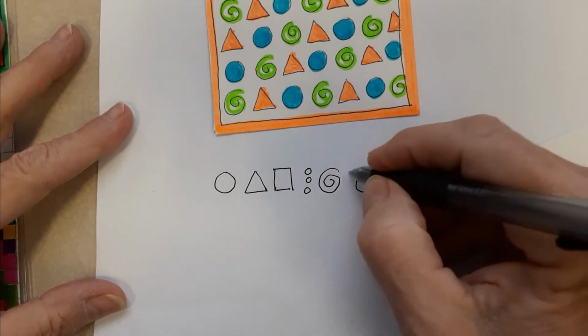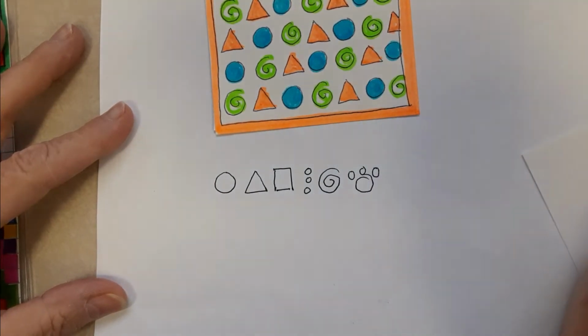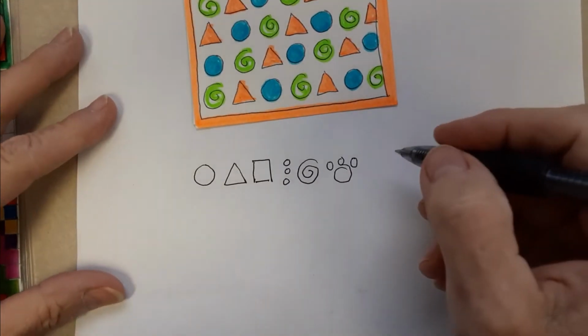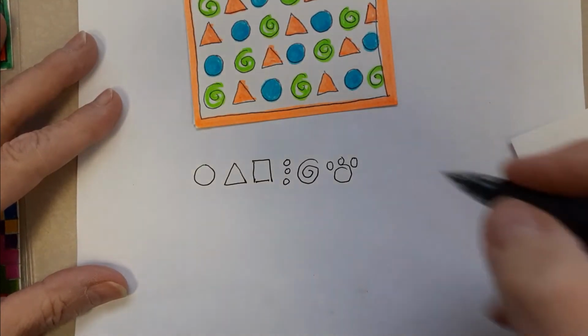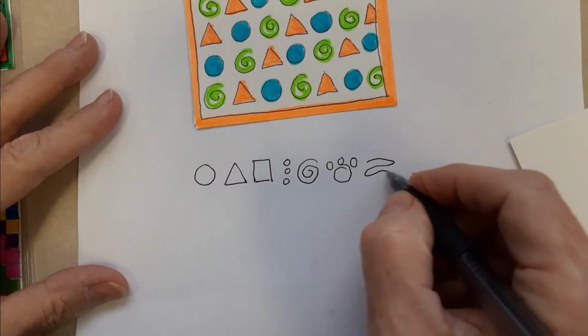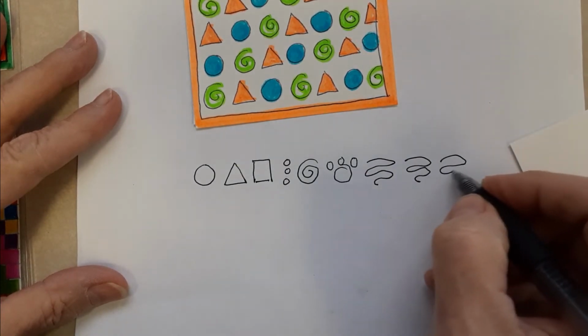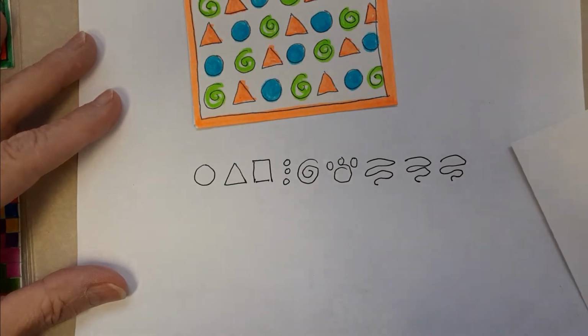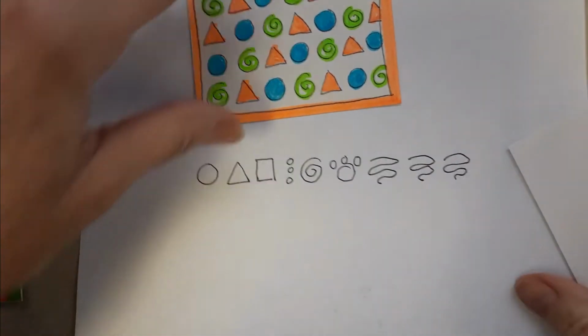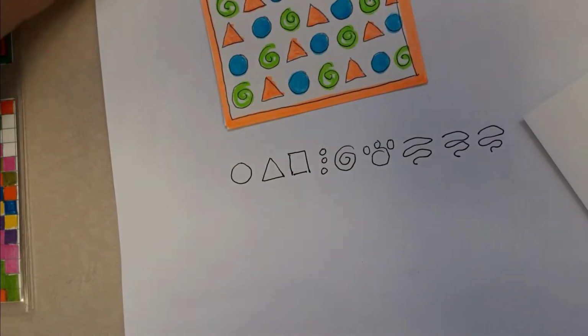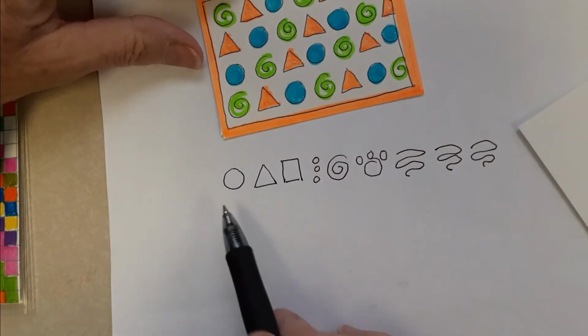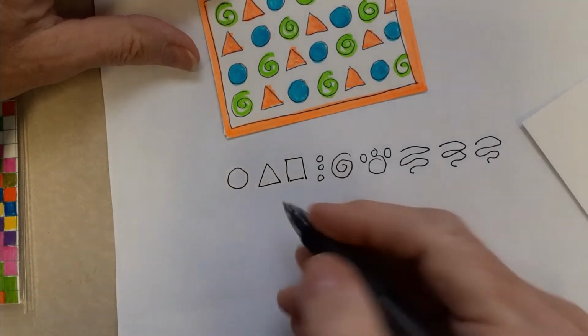Maybe you want to do paw prints, if you're a pet lover. What else could you do? You could do any kind of random shape that you feel like you could draw again and again. You don't want to do something that's too hard because you won't be able to recreate it. But for the purposes of this, you could just start with something as simple as this.